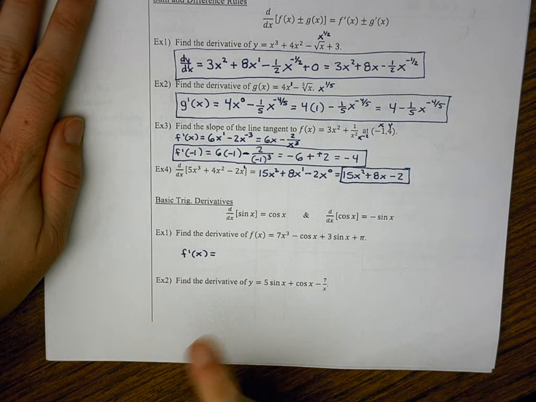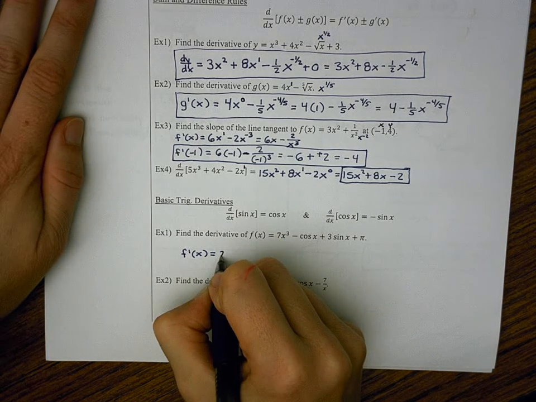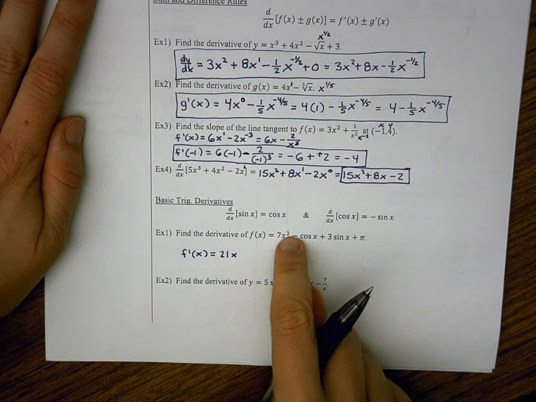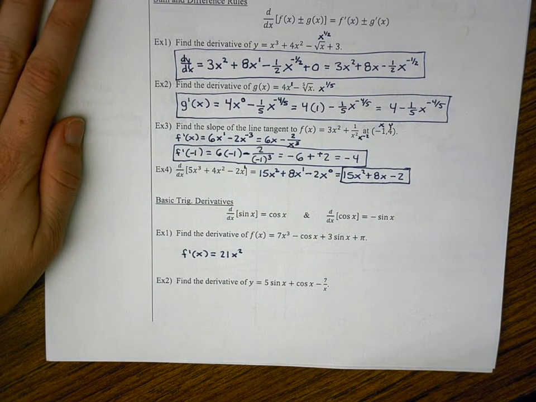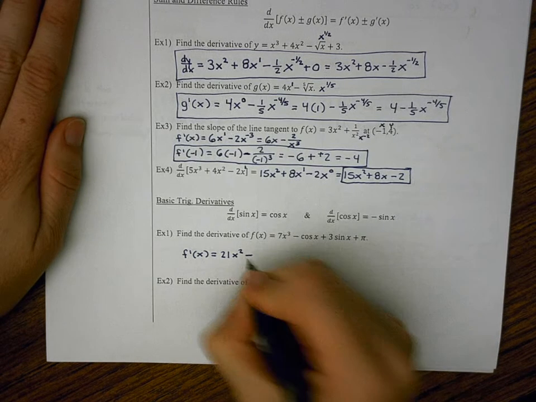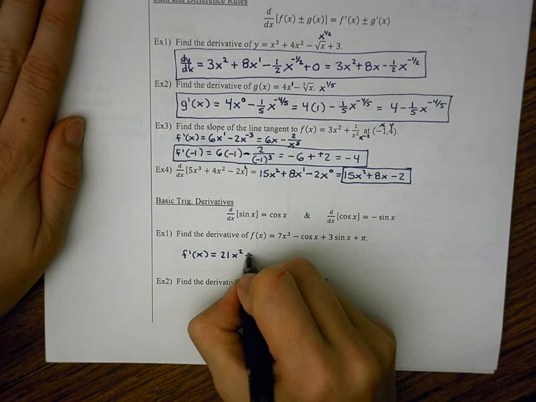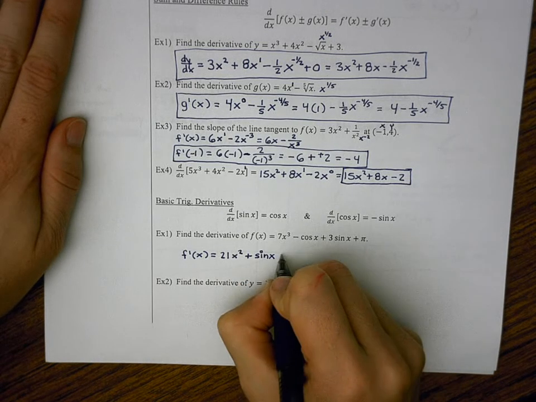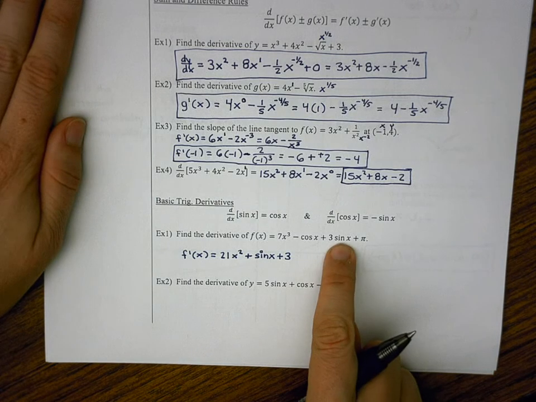Bring that exponent down in front. 7 times 3 is 21. Leave the base alone. Subtract 1 from the exponent, which gives me squared. Minus derivative of cosine is negative sine. So negative sine. 3 is a coefficient, so it's just going to hang out. Derivative of sine is cosine.